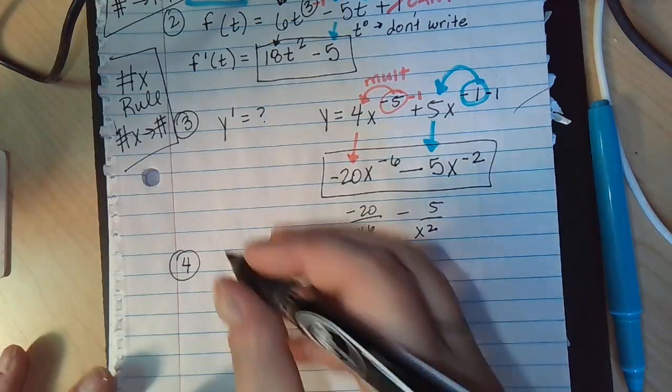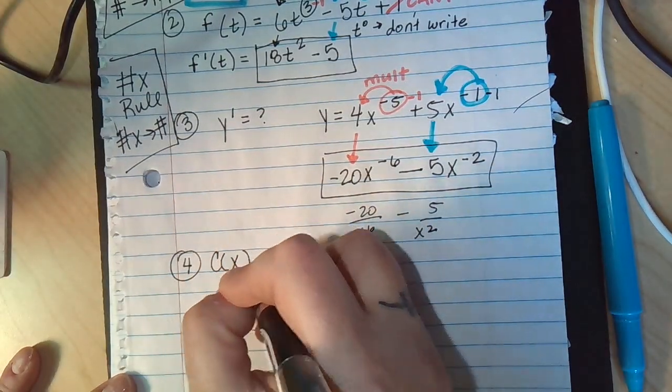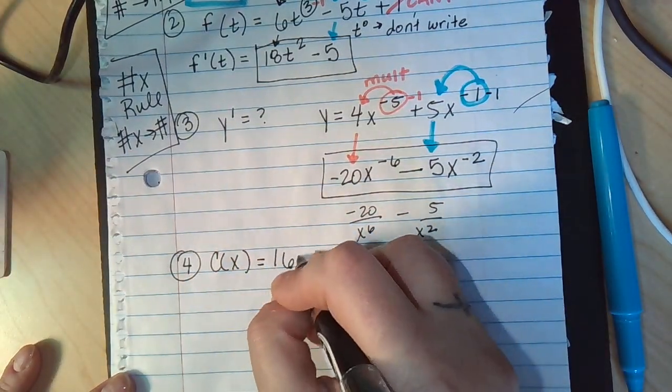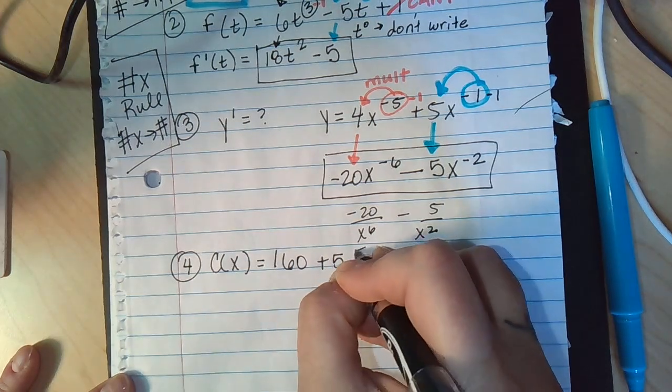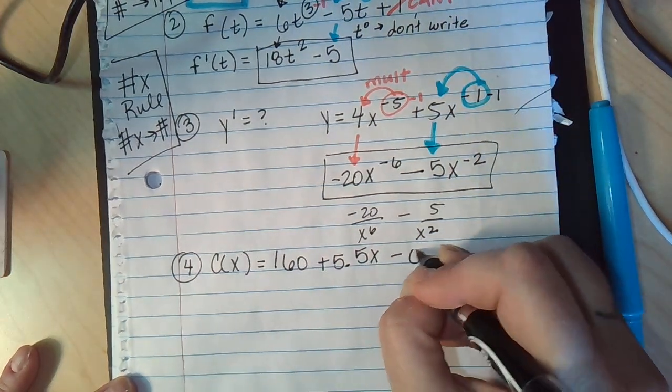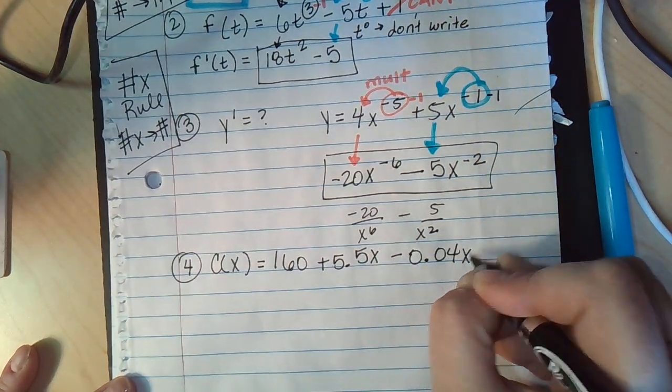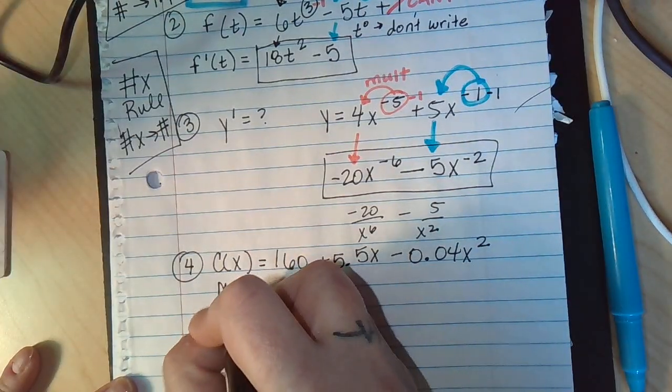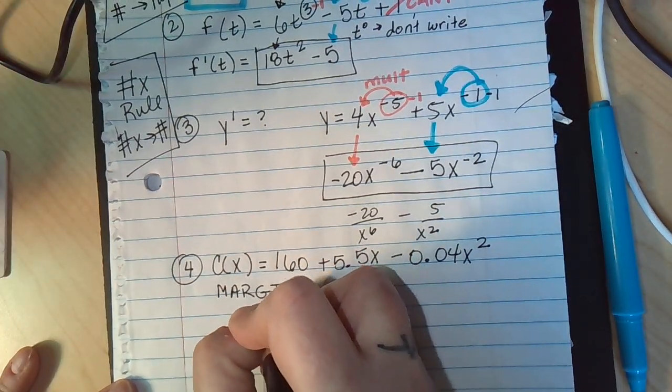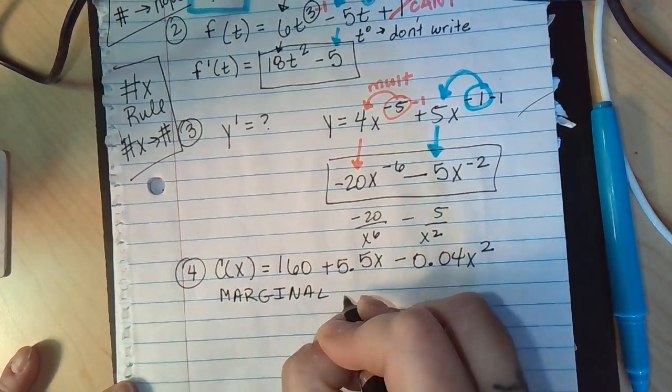All right, number 4 says something about C of X, and it gives you an equation. But then the directions are the marginal cost.